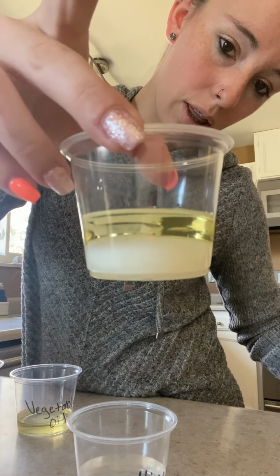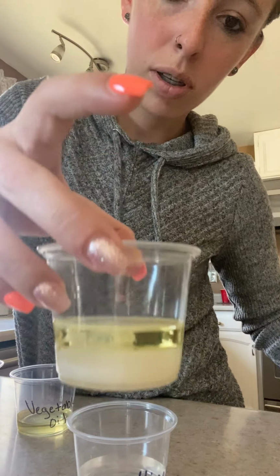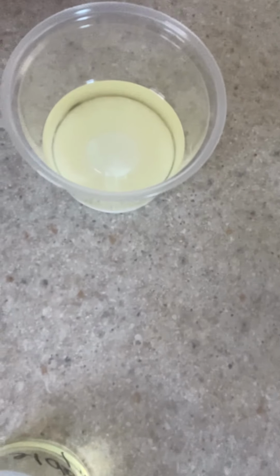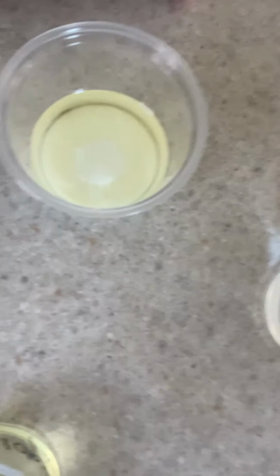So we see that that sunk to the bottom, and I'll let you see it from the top too. See what that looks like.